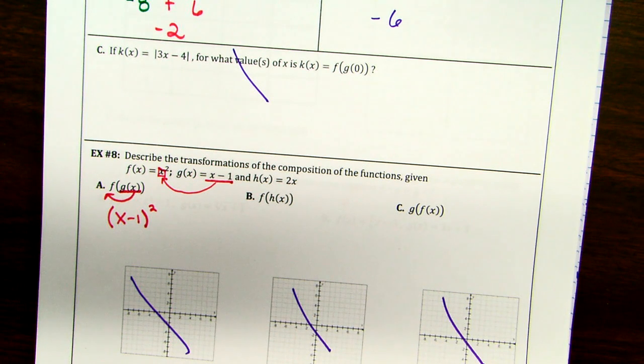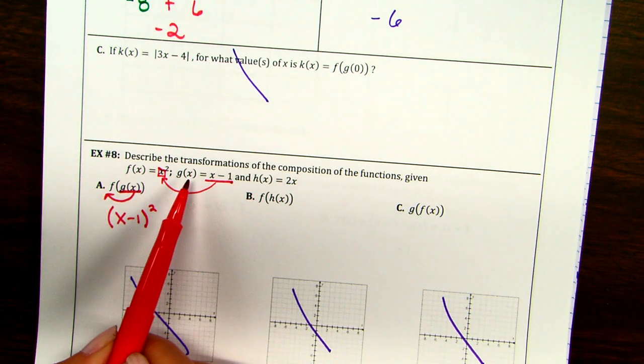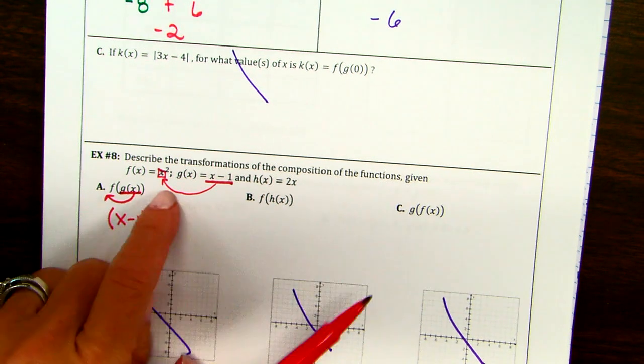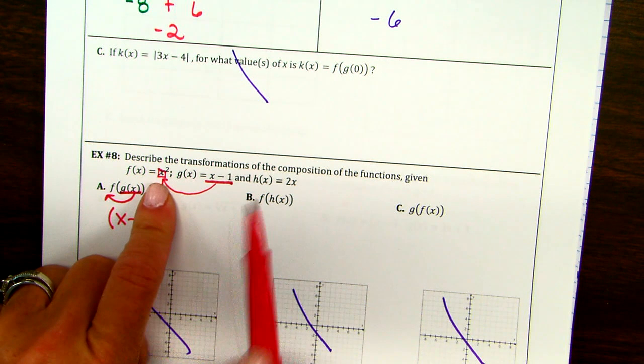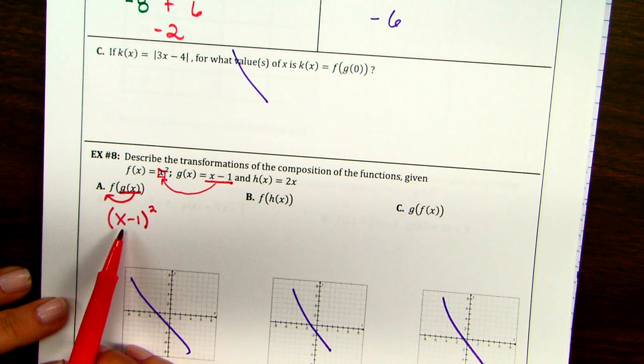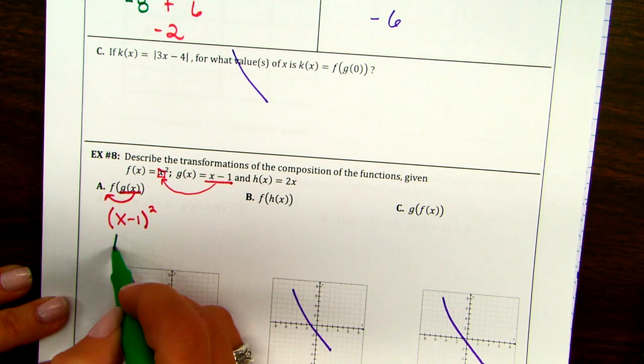Now the question is, it says to describe the transformations of the composition of functions. So our parent function, the outside one, was f of x. So quadratic. What happens when I put x minus 1 in it? What direction would that move all my points right here? Right 1, Thomas, yes, right 1.